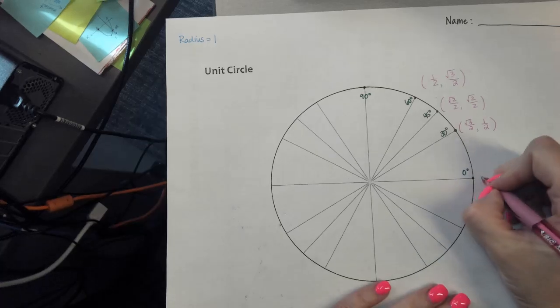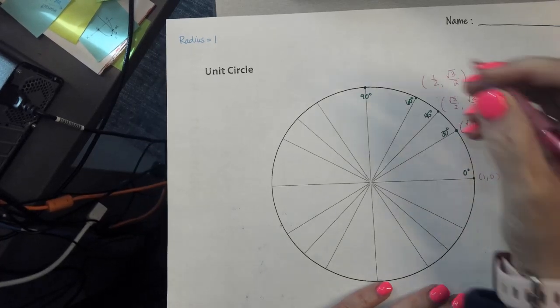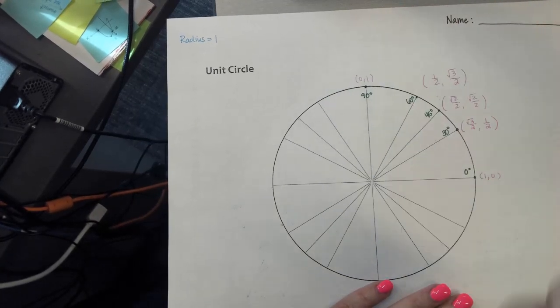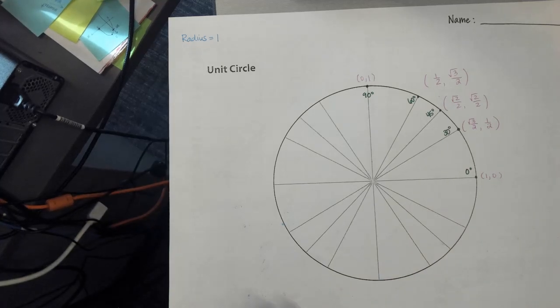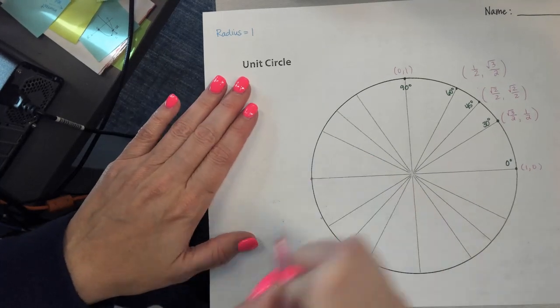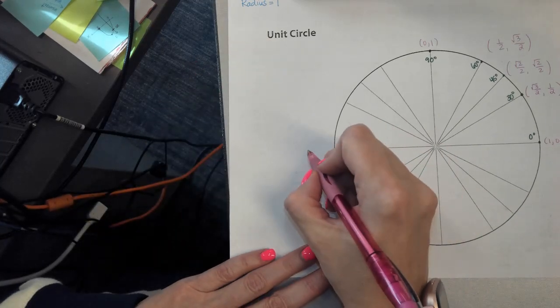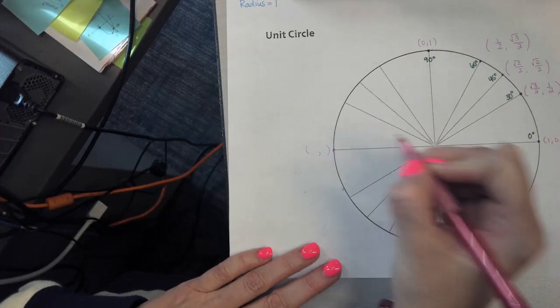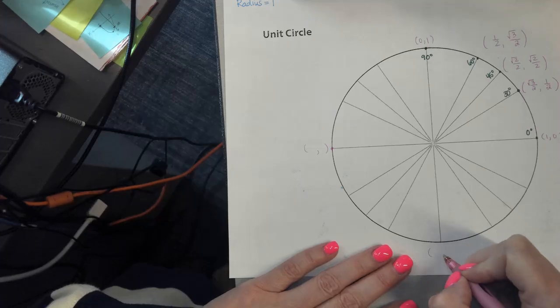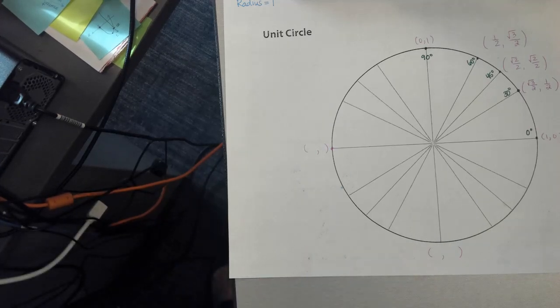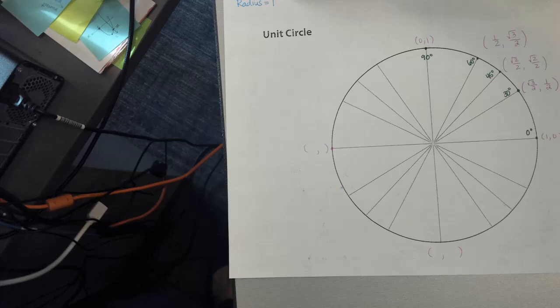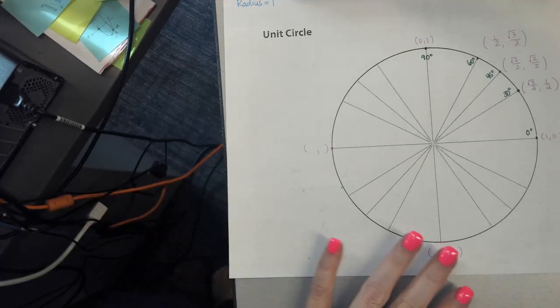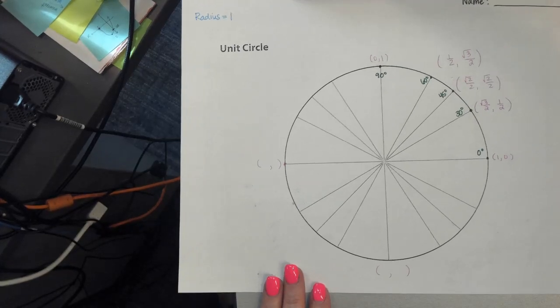Close. 1, 0. Over 1, up 0. This one would be 0, 1. Over 0, up 1. Okay, what about this one here on this side? Why don't you fill that one in, this one in, and then let's talk about some of the patterns.